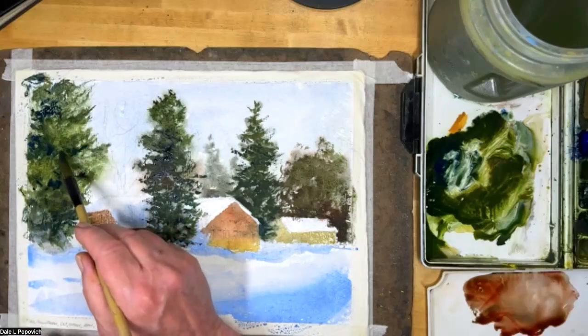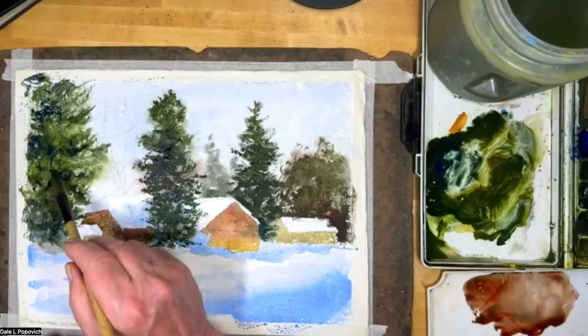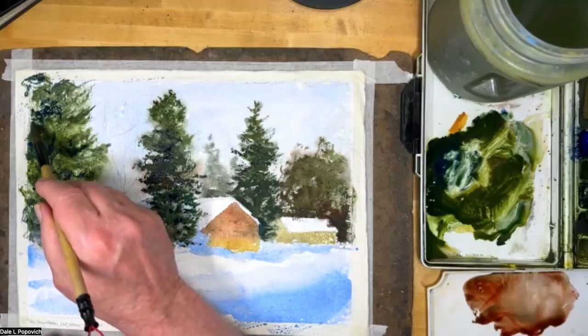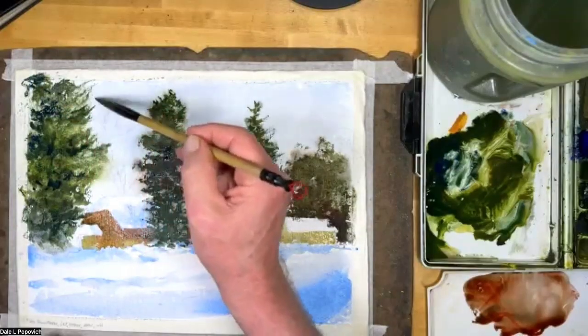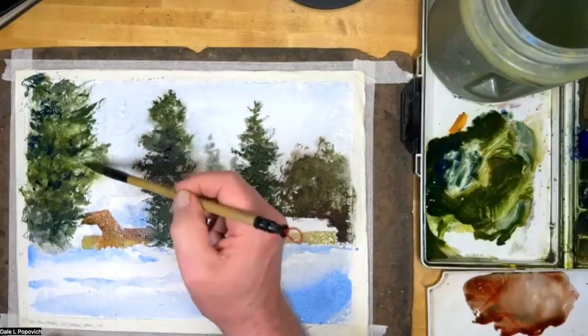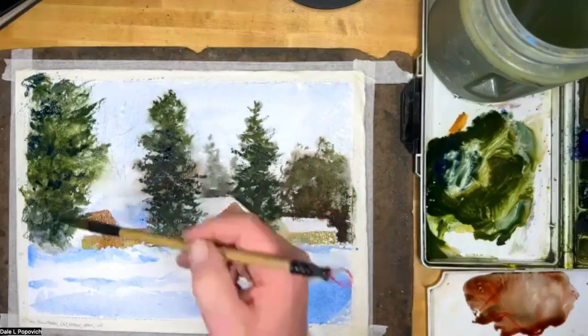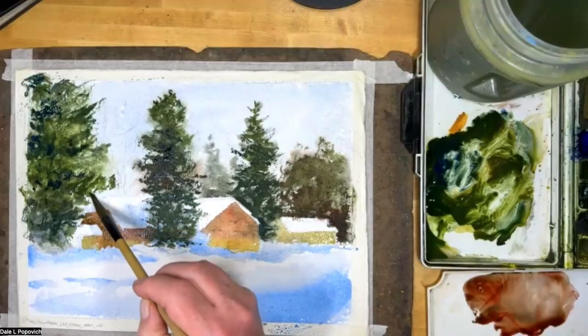And I'm putting some darks underneath the boughs of the branches here and there. Give it a little bit of character up on top, and a little bit more character right in here. There we go.